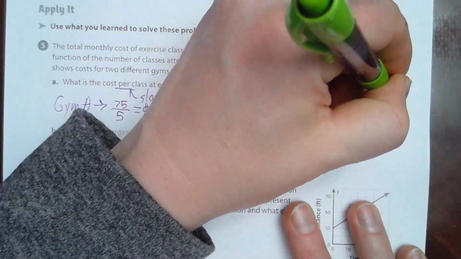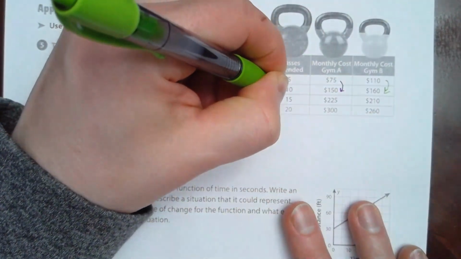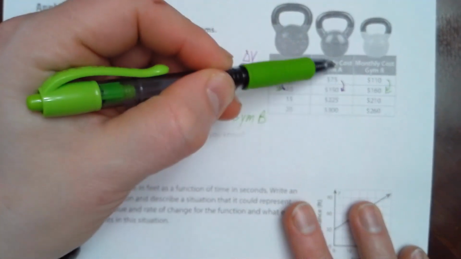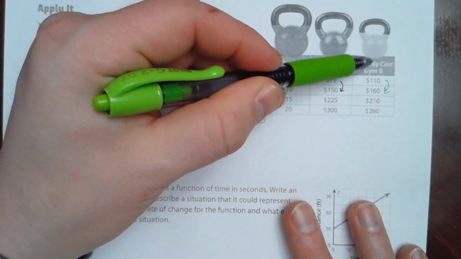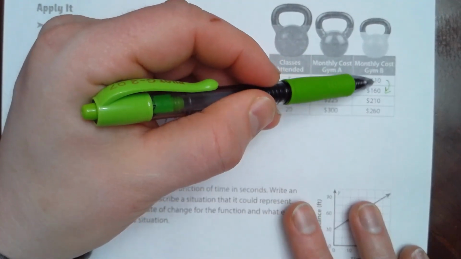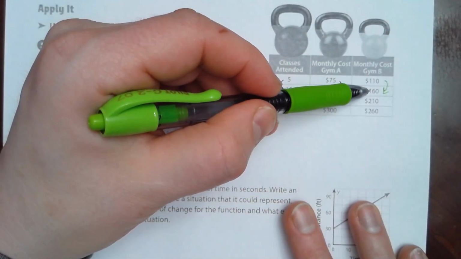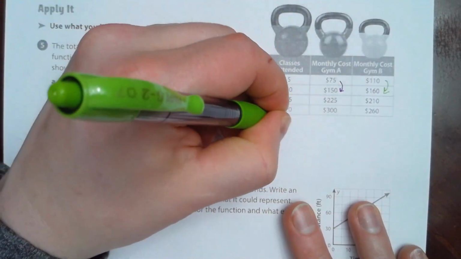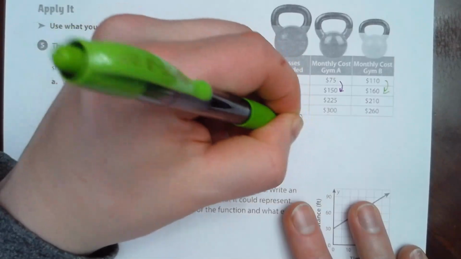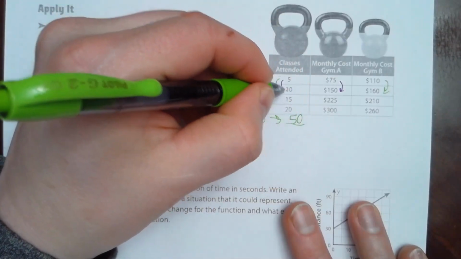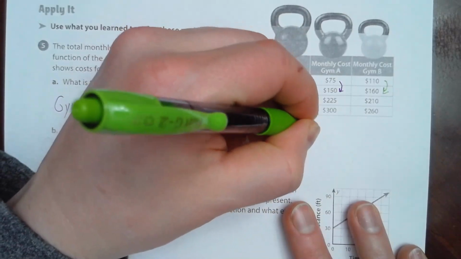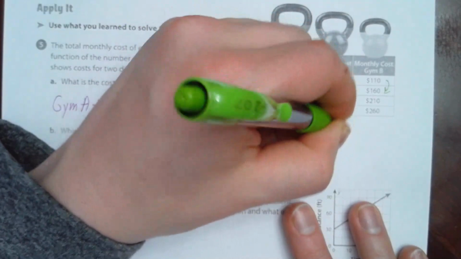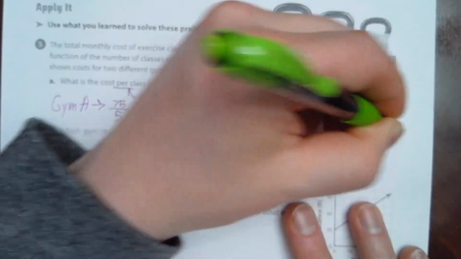Well, again, we're going to say, how is this changing compared to how is this changing? Notice that this is the y values for the first one. This is the y values for gym B. So it looks like, and remember, if you're not sure, this minus this, 160 minus 110, that is 50 over, well, how's this changing? We already said that that's 5. It looks like that this is $10 per class.